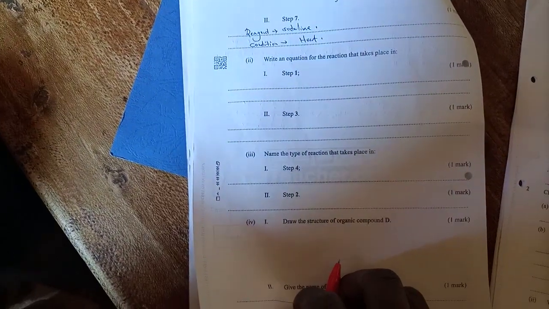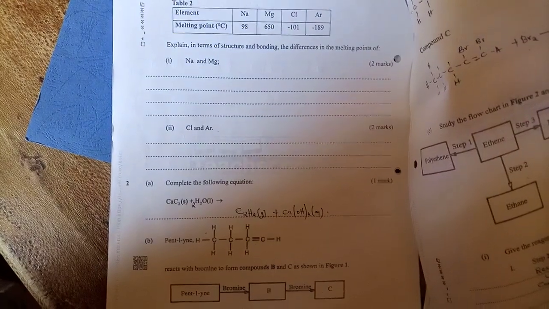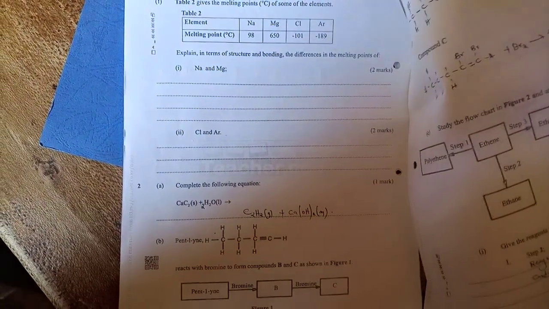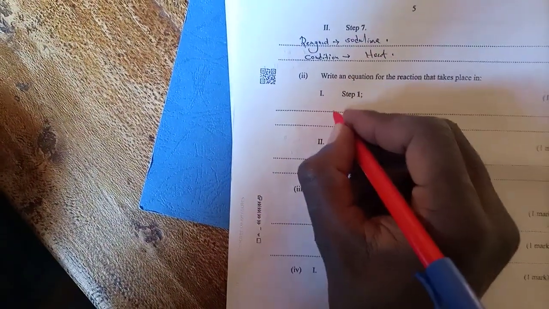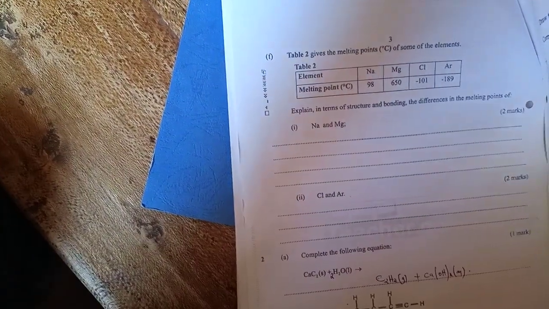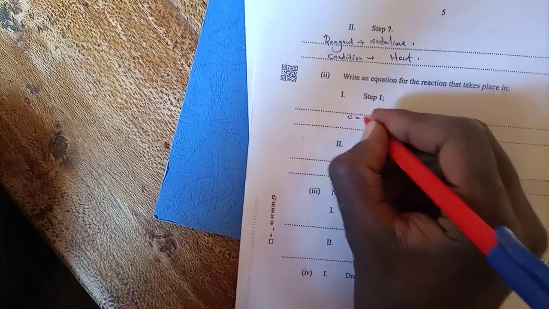Next is write the equation for step 1. You move back to your flow chart. You have ethene progressing to get polyethene. That is a polymerization reaction. You have ethene progressing to polyethene.